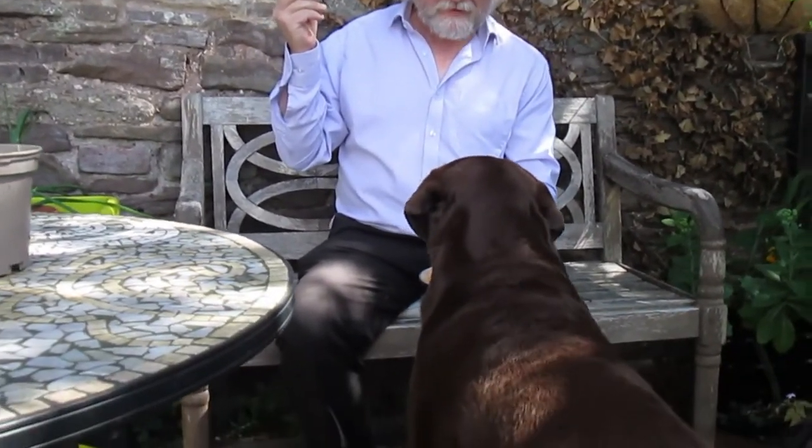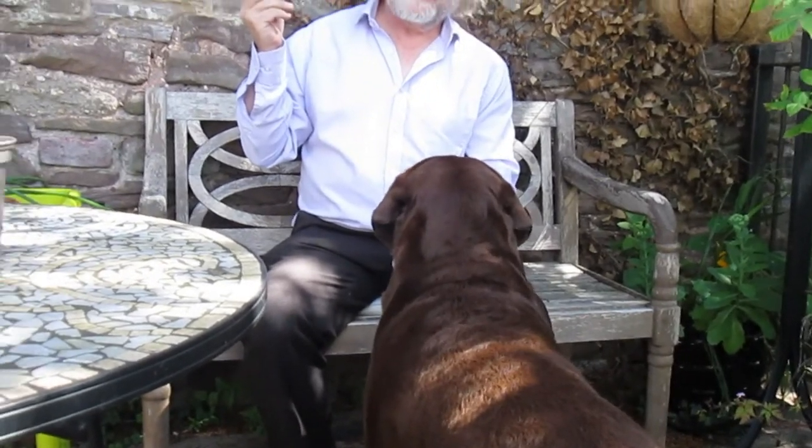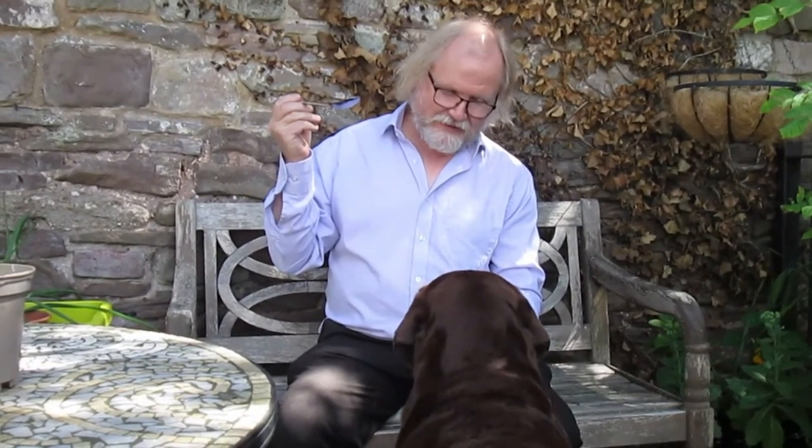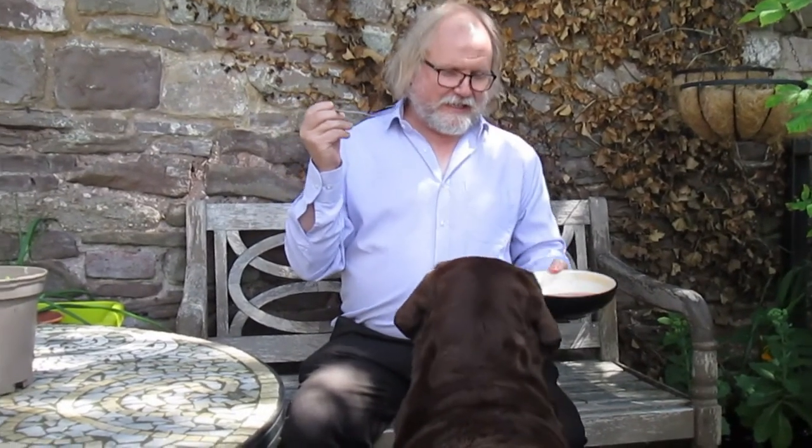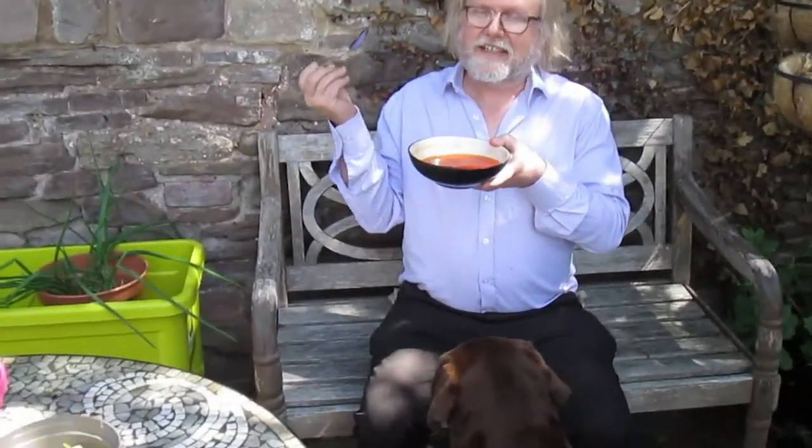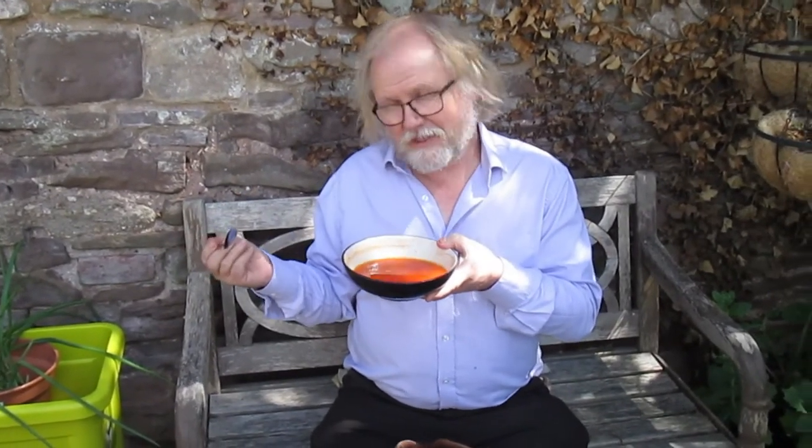So here is a bowl of delicious soup, and I have a strong driving force to eat this soup because it's nutritious and delicious, as you can see. However, this might happen. Now suddenly, even though I still like soup just as much as I did before, I feel disinclined to eat the rest of this soup because it's now liberally mixed with Labrador saliva.